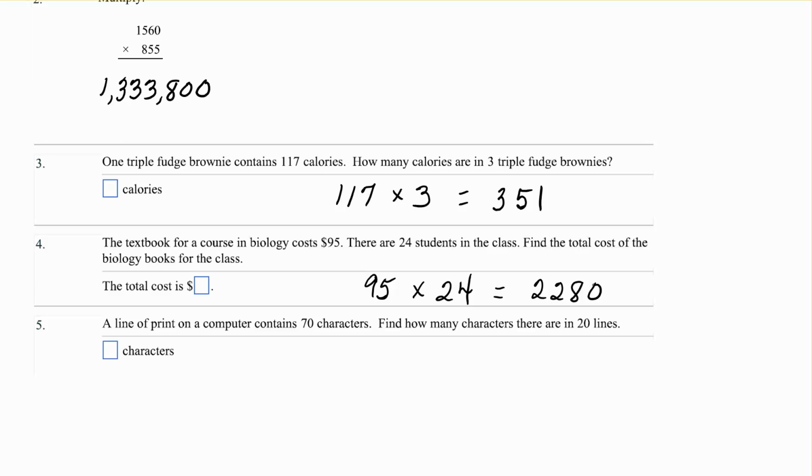The next one. A line of print on a computer contains 70 characters. Find how many characters there are in 20 lines. Each one of these questions, numbers 3, 4, and 5, all give you a value for one entity, and then they want to know the value for multiple of the same. So this is going to be 70 times 20, 70 for each one of those 20 lines.